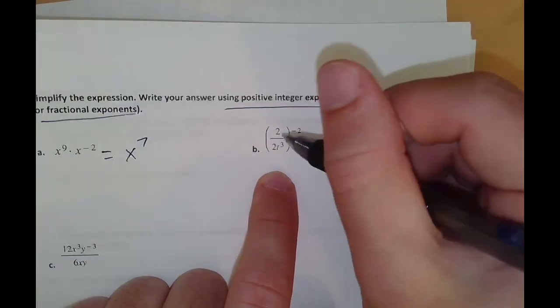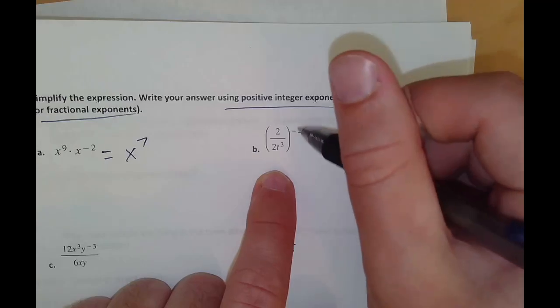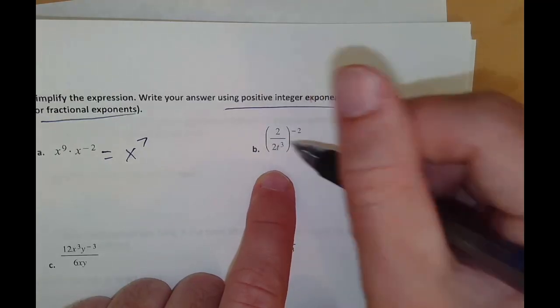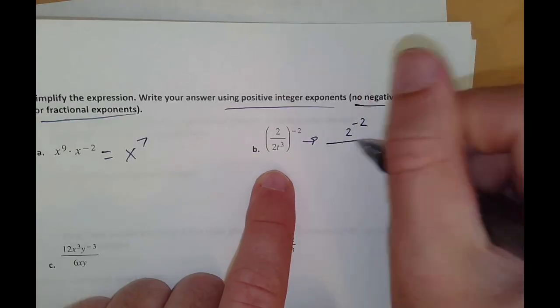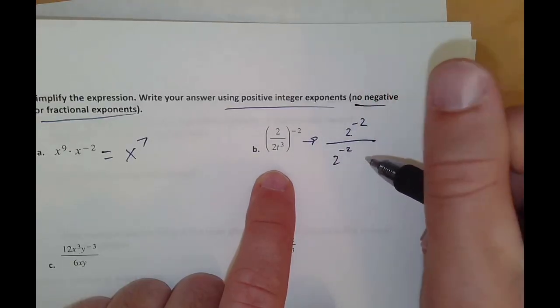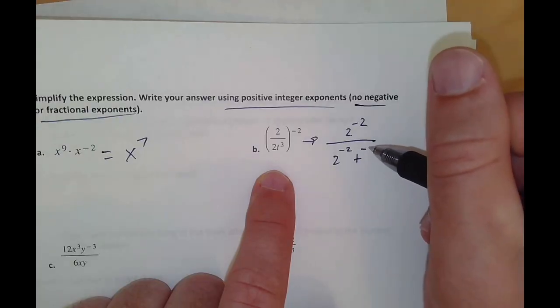Here, when we have a quotient, like a fraction, all to an exponent, we're going to distribute that exponent to each of these terms. So we're going to have 2 to the negative 2 over 2 to the negative 2, t to the negative 6.